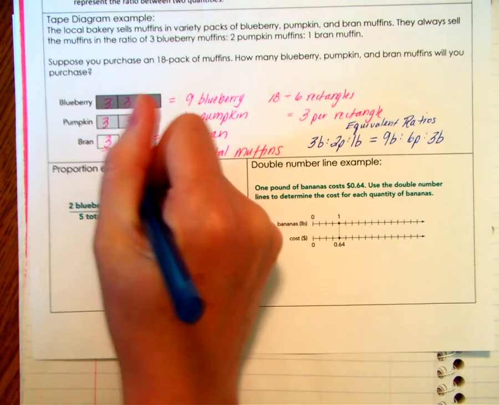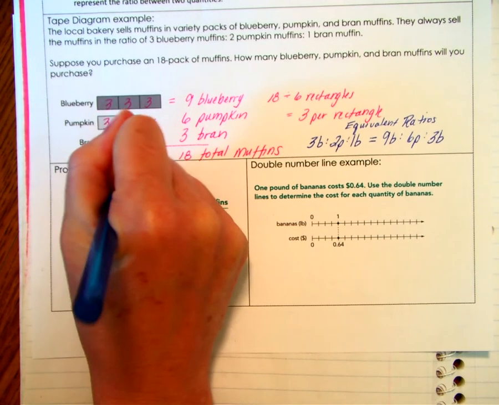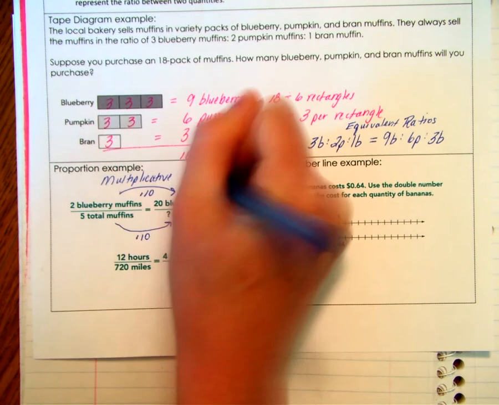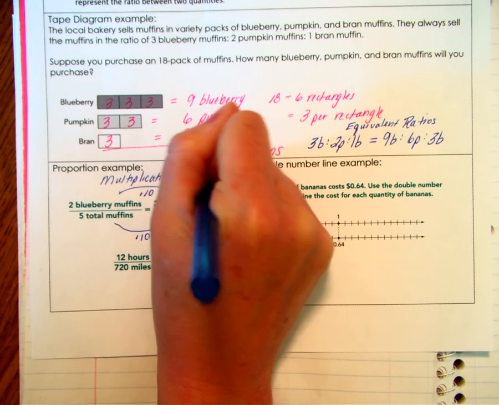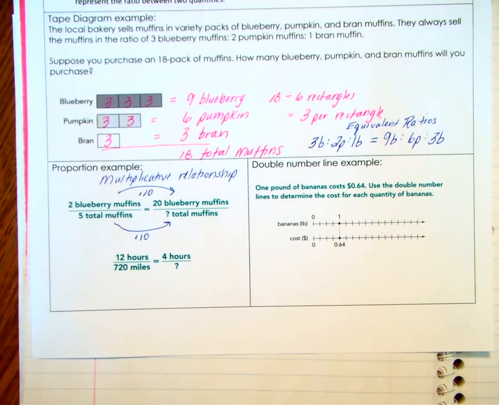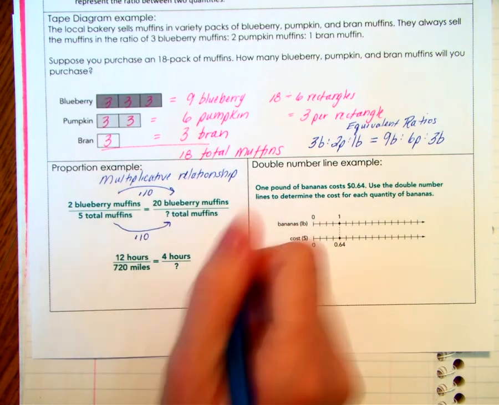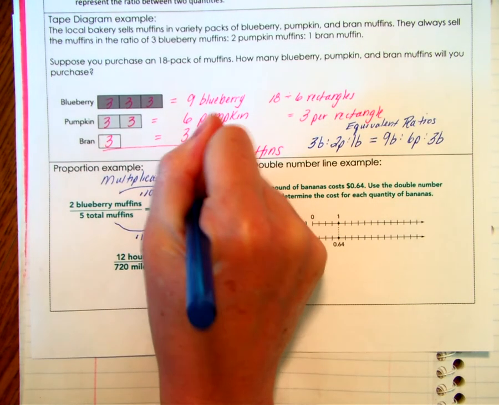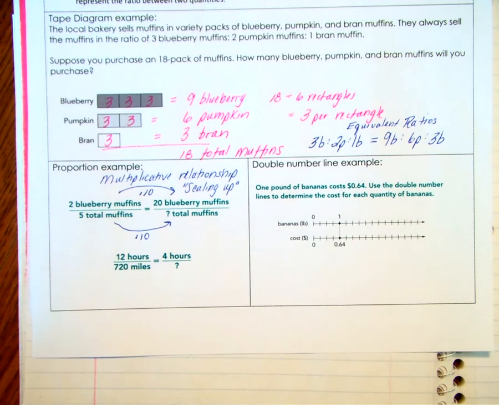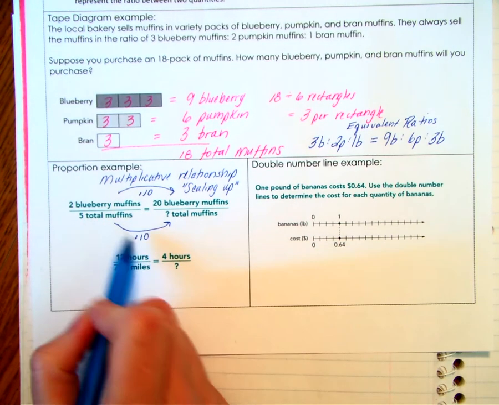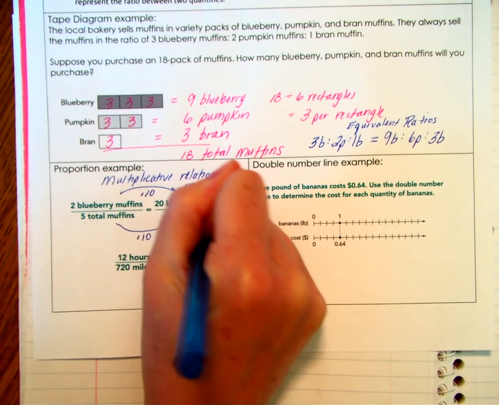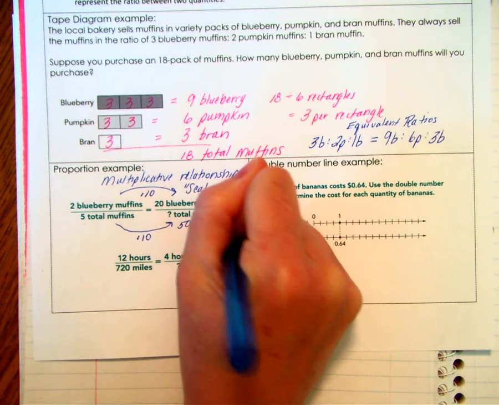So the multiplicative relationship is times 10. And when we're going up like this, we call it scaling up. So 5 times 10 is 50 total muffins.